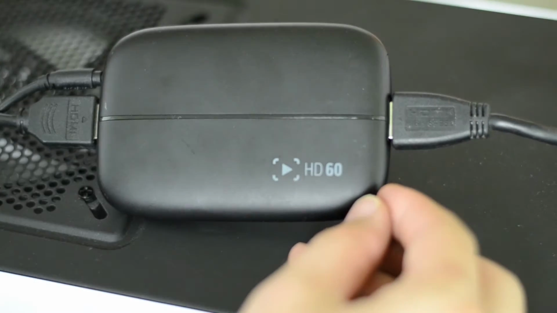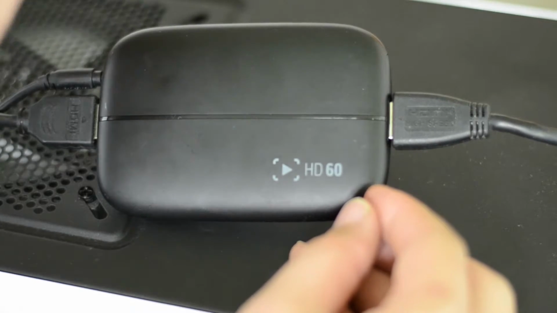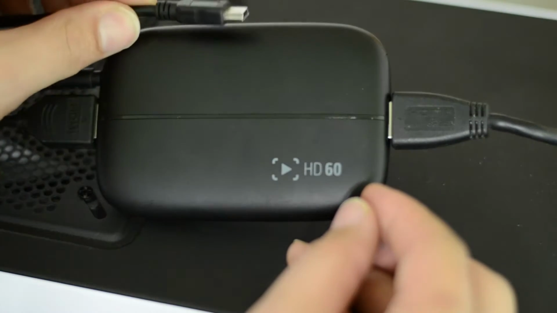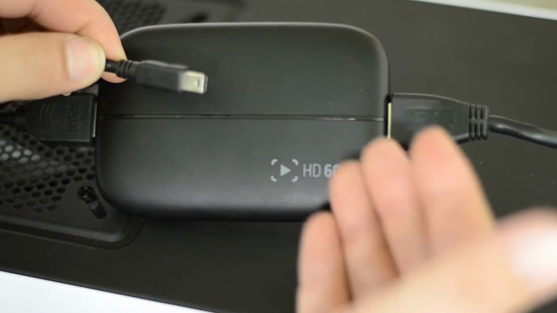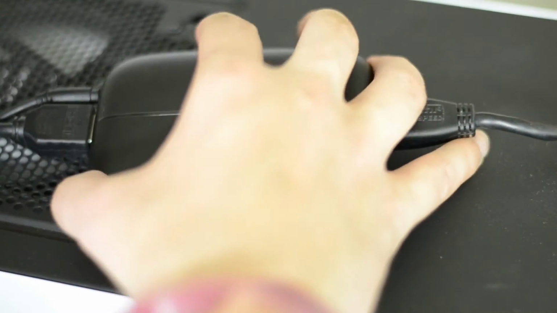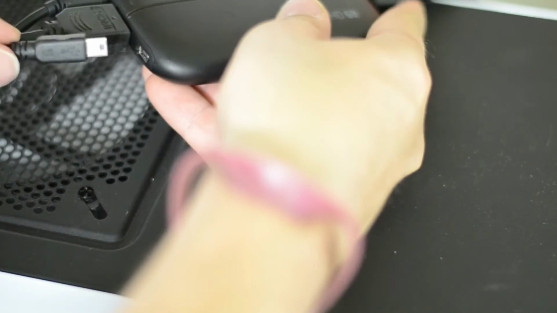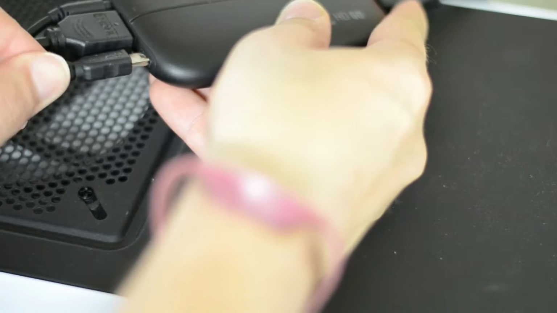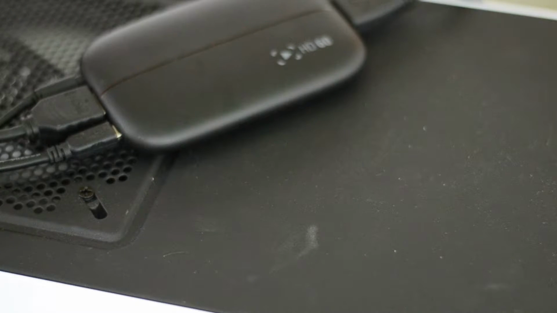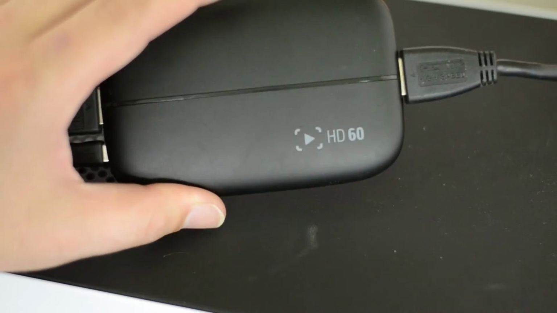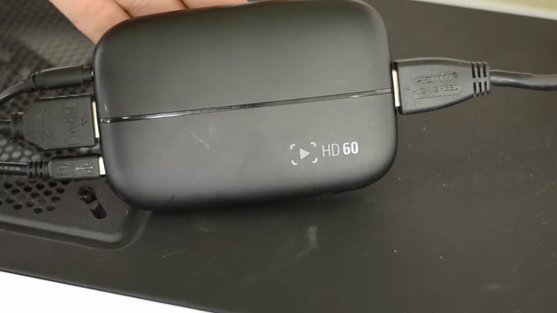Okay, the next is going to be your USB cable that comes with the Elgato that connects to your computer to allow you to use it. So we'll just plug it in there. And it powers up. So there, we're ready to go, and now we'll get into the software side.